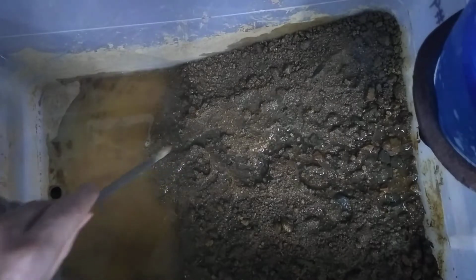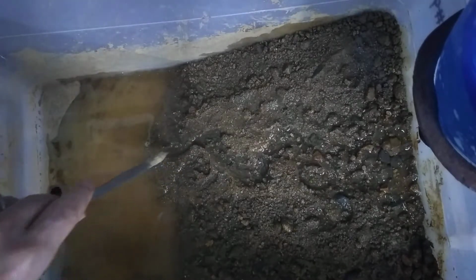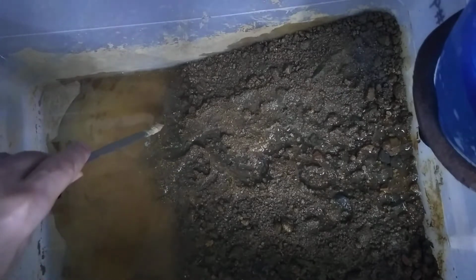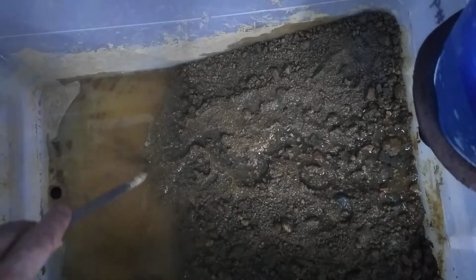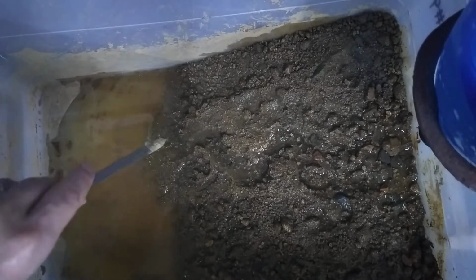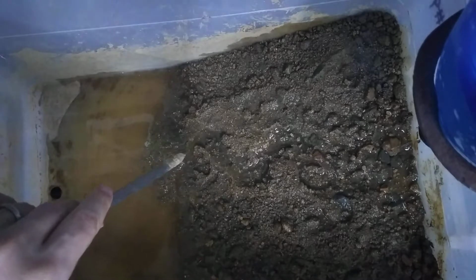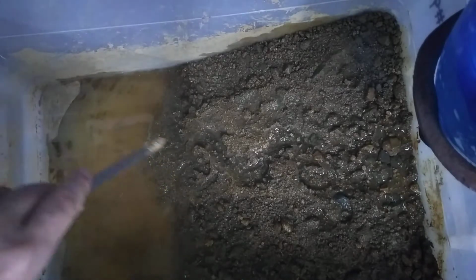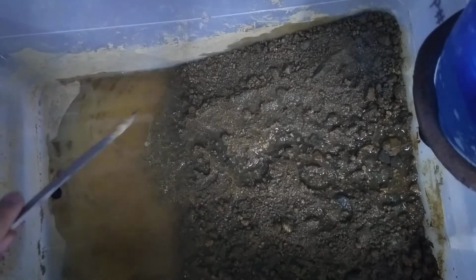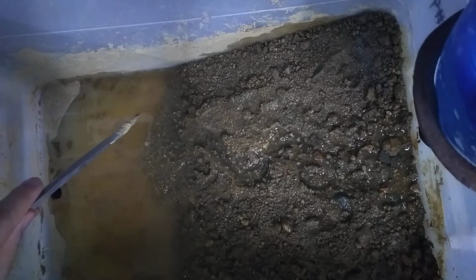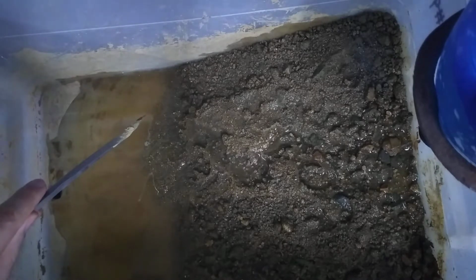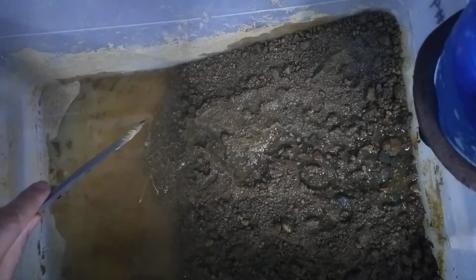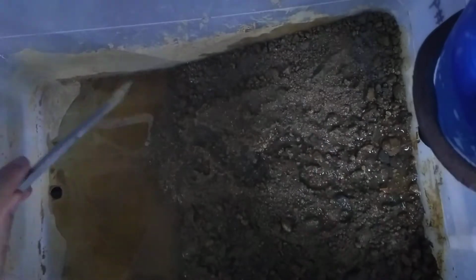So it's curving through. Right now you can see this is definitely a delta that's forming right here. You can see it's sort of extending out in a sort of triangular shape from the mouth of the stream there. So there's some pretty interesting things happening with the way that this stream is flowing.